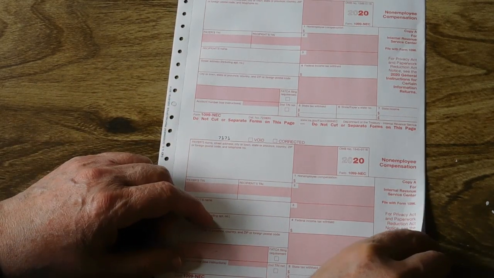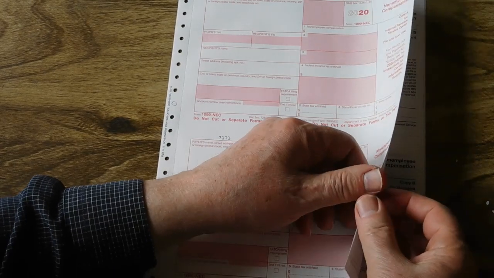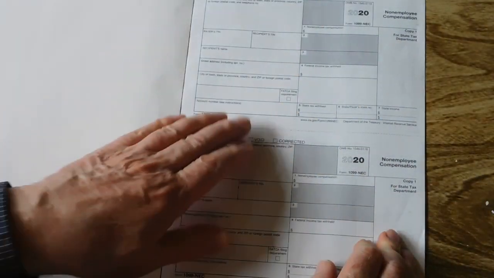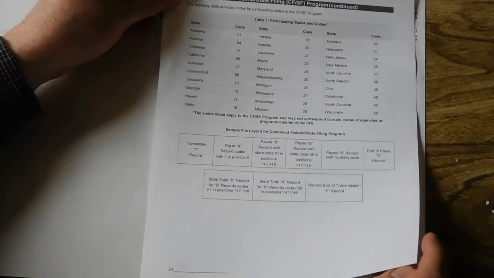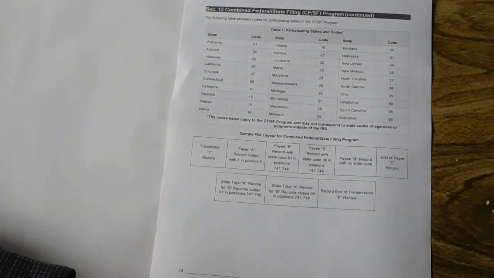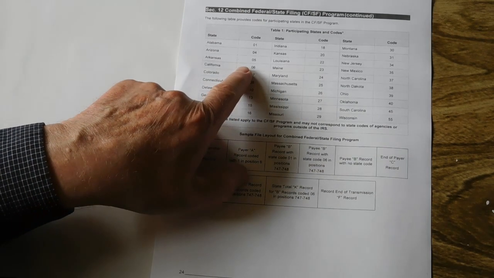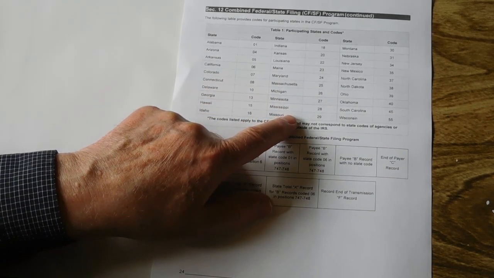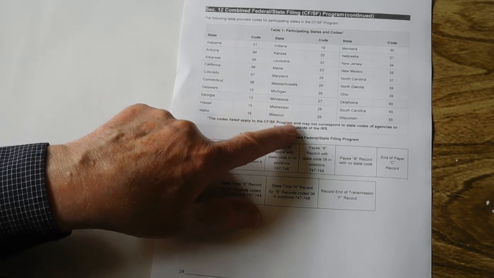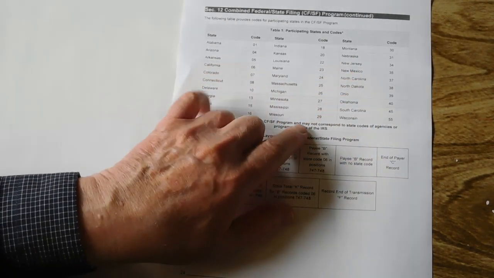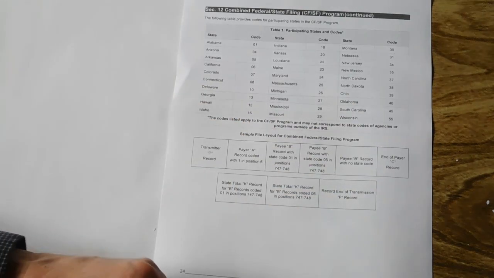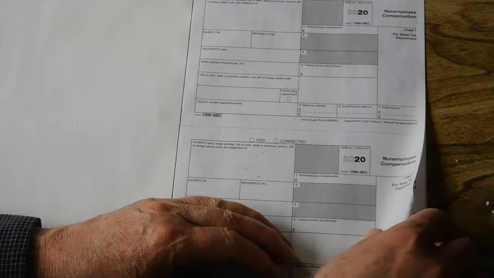So as you can see, this form has several pages to it. Let me turn here to the next page. This is the state copy. So we send this to the state, although not every state wants this. And let me show you this information here, which is from IRS Publication 1220. These are the states that do want that state copy. There's quite a number of them, but then there's quite a number that don't. For example, you don't see New York in the list here, but you see California and all these other states. These are the states that want the form. So send this copy to those states if they want it.